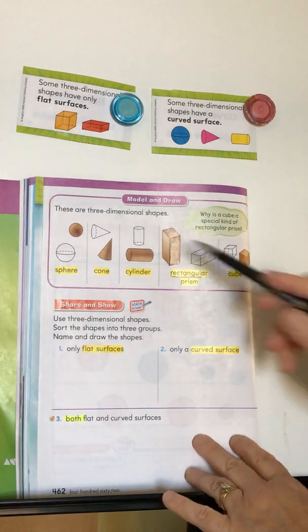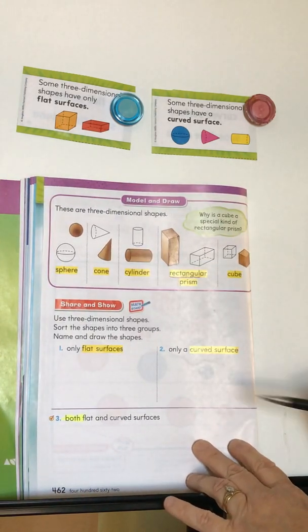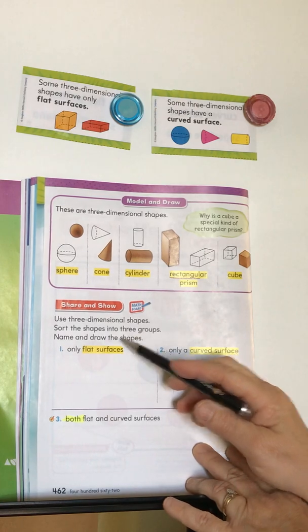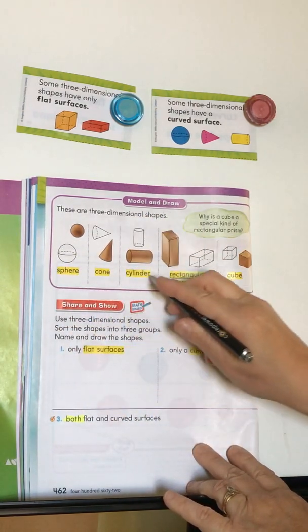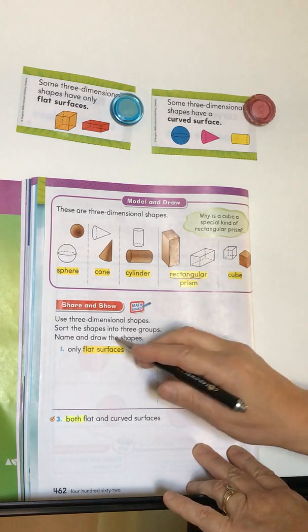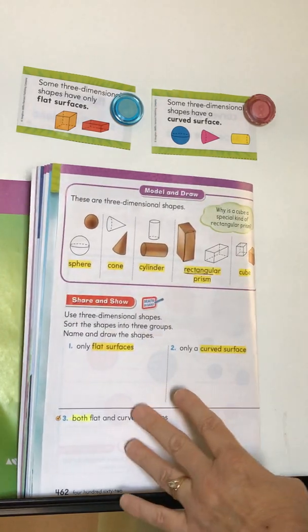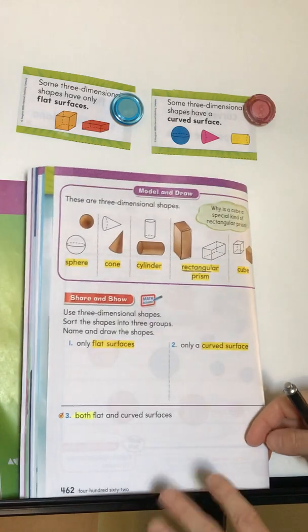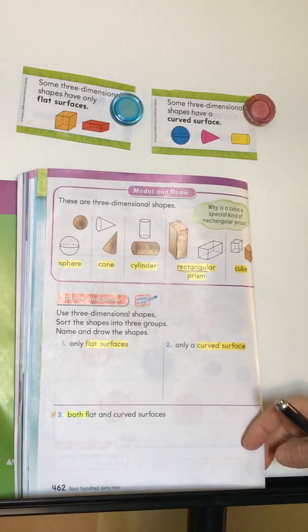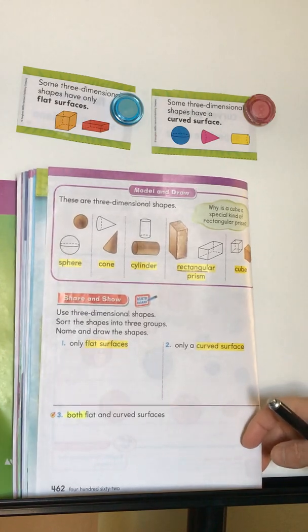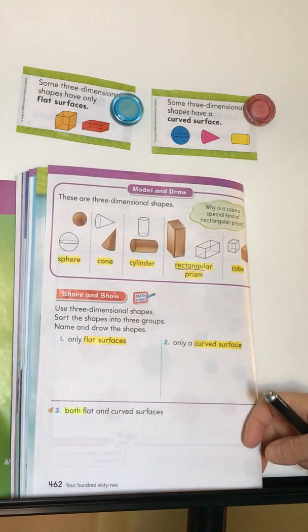All right, so looking at these three-dimensional shapes, we're going to sort them into three groups. So first we're going to name and draw. So that means we're going to be writing the name, which is right here. So you're just going to copy and draw it. Three-dimensional shapes are a little bit hard to draw, but it's just for practice, so just do your best. If you're using a pencil, you can erase if you need to. If you don't get it just right, that's okay. Just keep practicing.